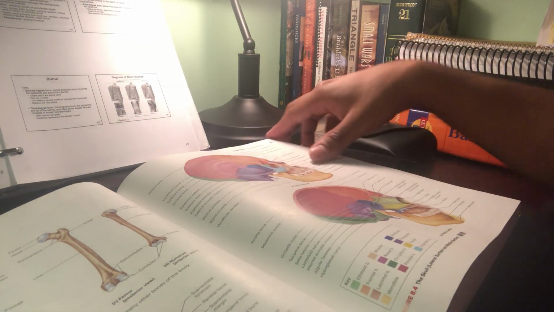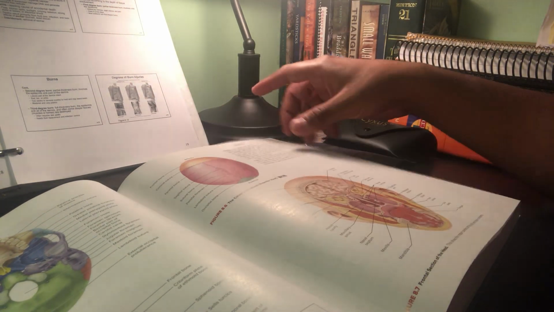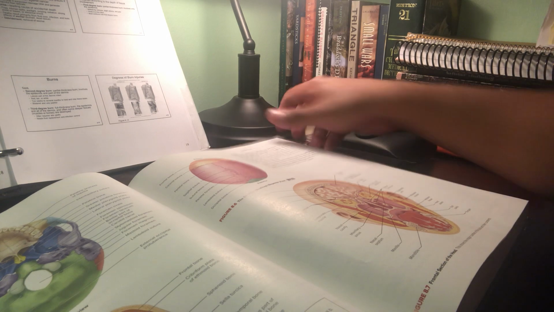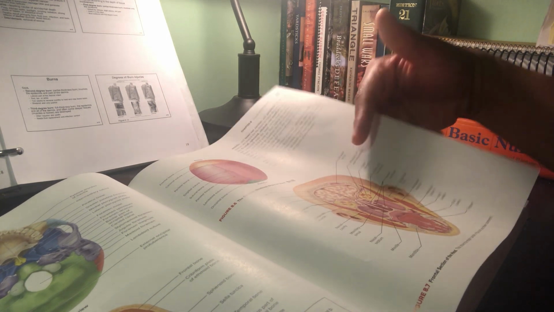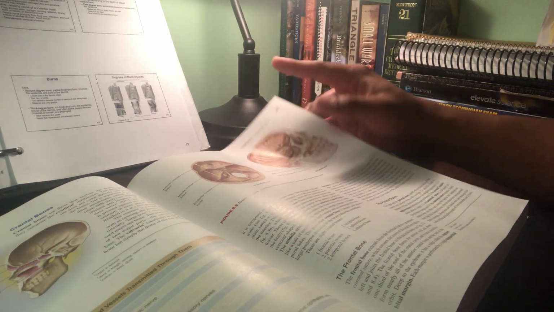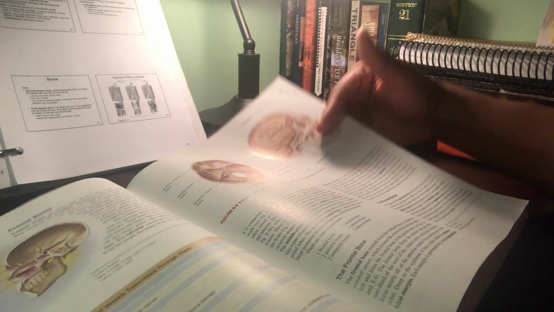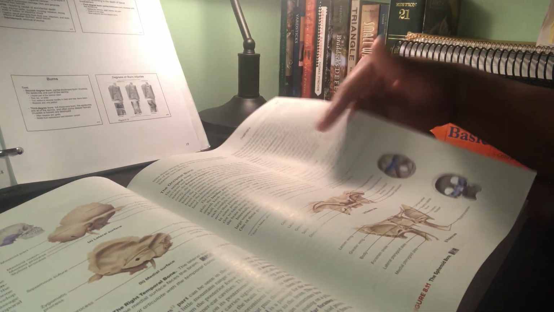All right. We went over the skull bones today. We went over different views, different cross sections. We went over cranial bones. I feel like I'm repeating myself. We went over the vertebra. I feel like we didn't do much on bones. We were just naming them and nodding.